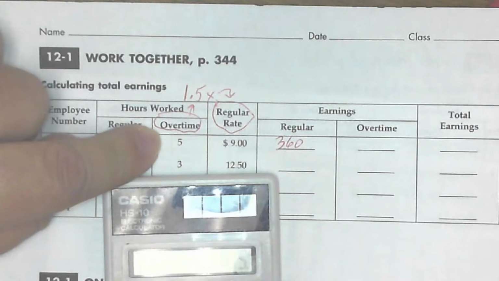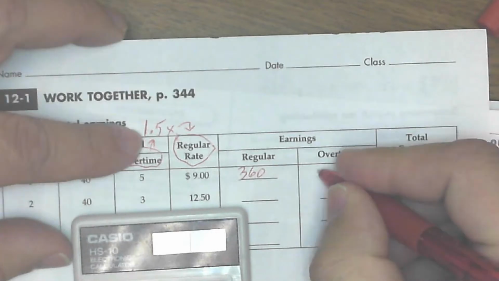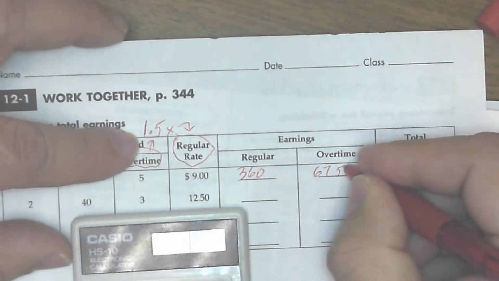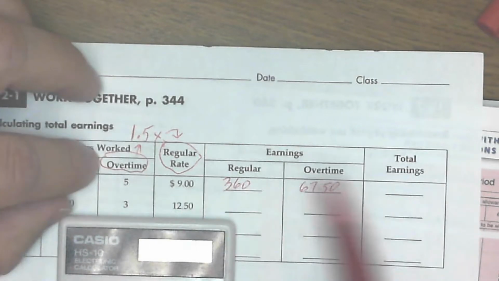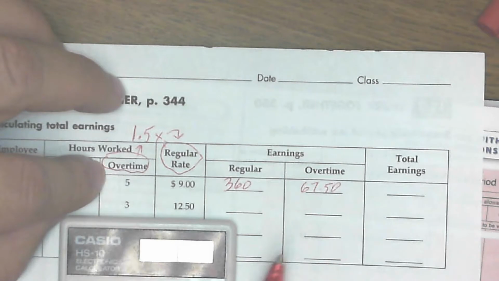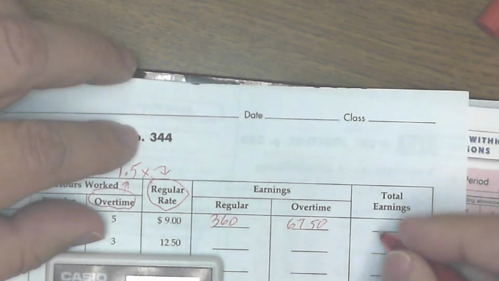Times 5, $67.50. Plus the $360, $427.50.